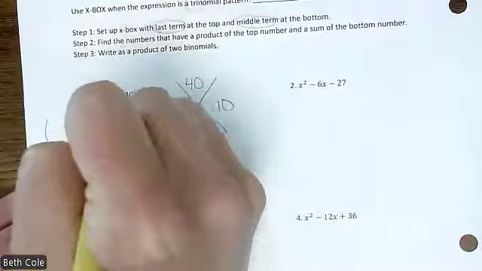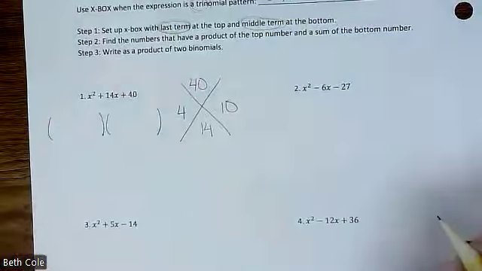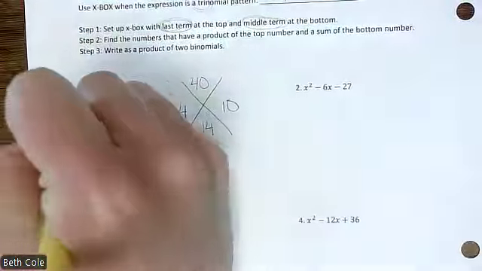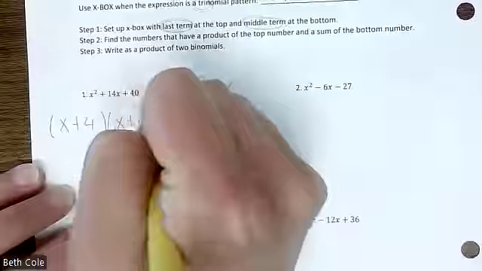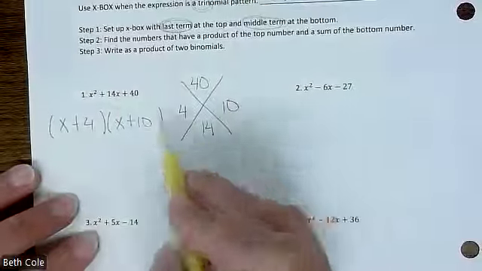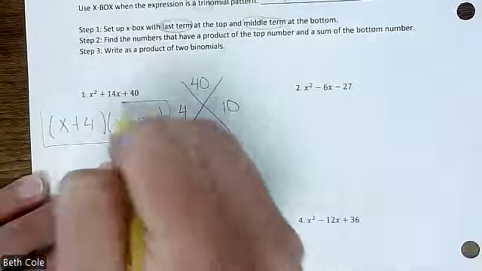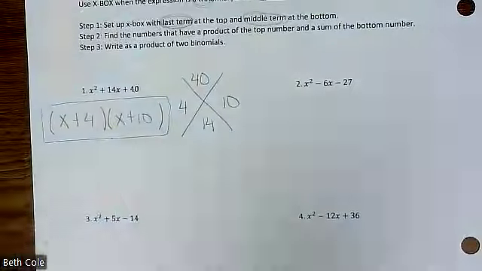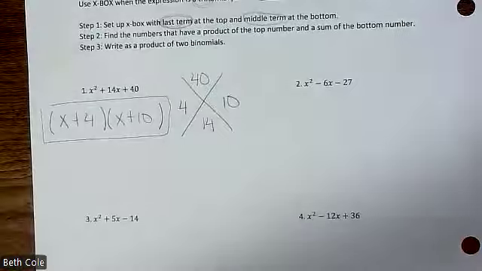So what you're going to do is draw 2 sets of parentheses here. And this is how you write your answer. X plus 4, X plus 10. Do you see how I just used those 2 numbers and put them in here? This is your answer.